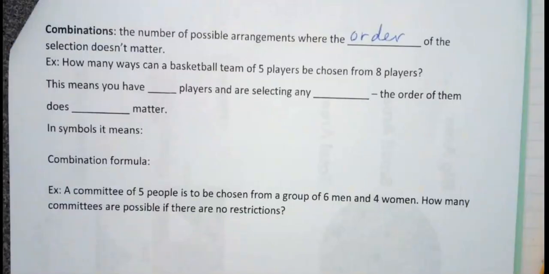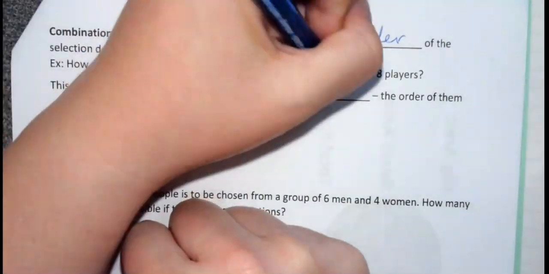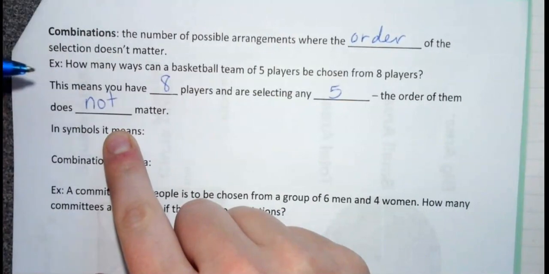All right, let's go to the next page. So the order doesn't matter. It's like you've got a basketball team with 8 players. How many different lineups can you throw out there? So how many lineups of 5 players can you throw out there? But it doesn't matter who goes out there first, second, third, fourth, or fifth, because they're all going out there at the same time. So for this one, you have 8 players. You're selecting any 5. The order does not matter.